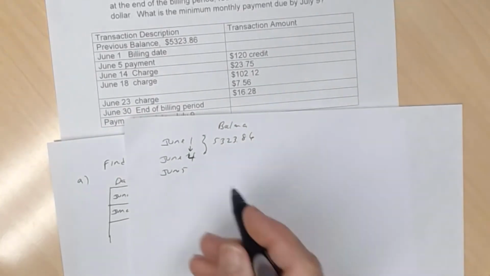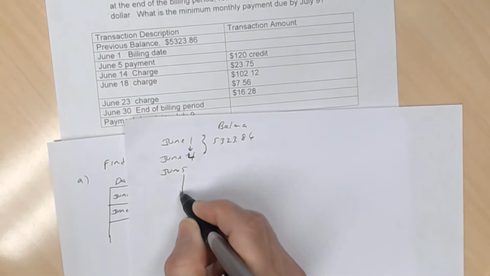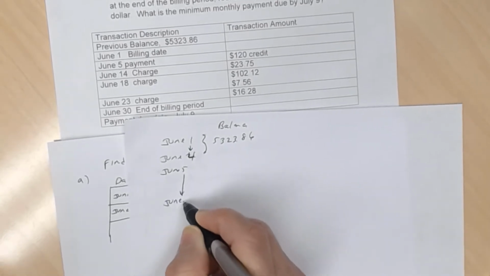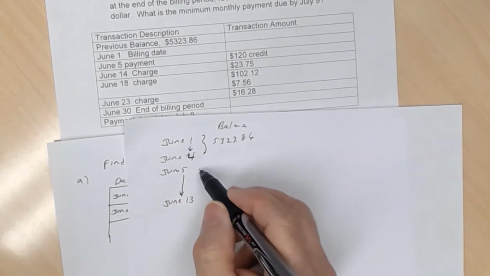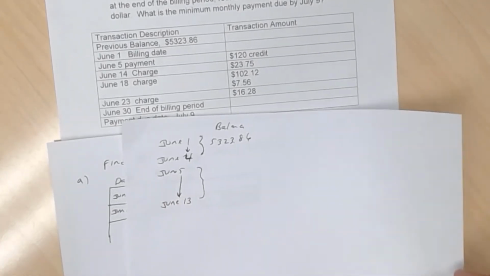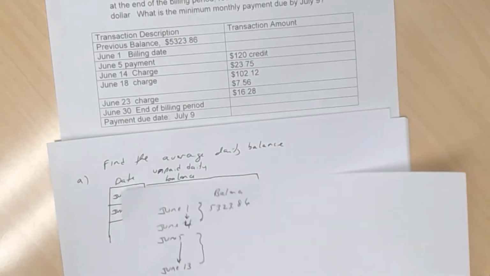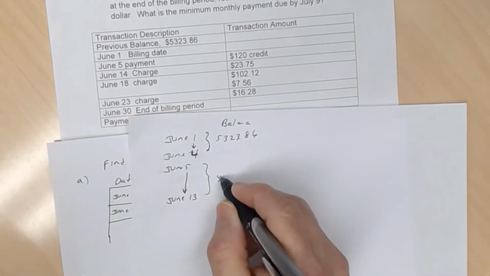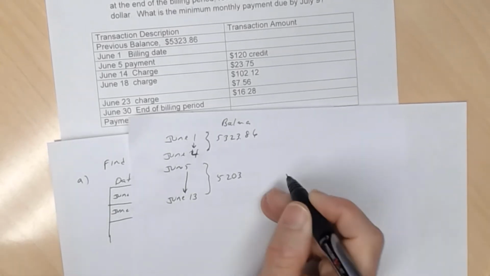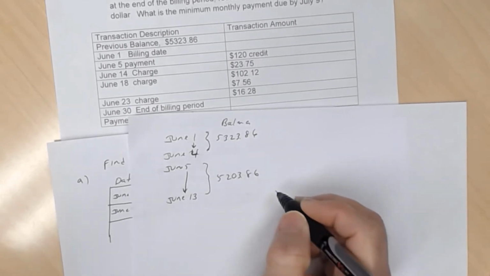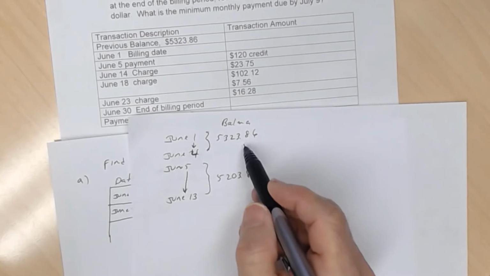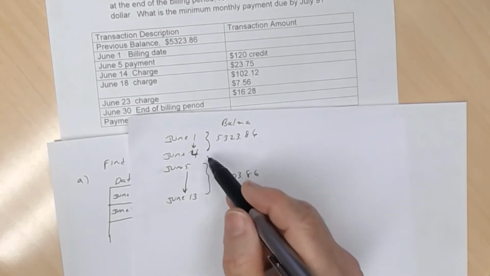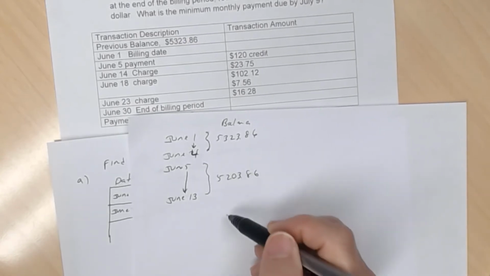So from June 5th all the way to June 13th, my daily balance for those days is $5,203.86. Okay? That's what that means. So for these days, this was my daily balance.